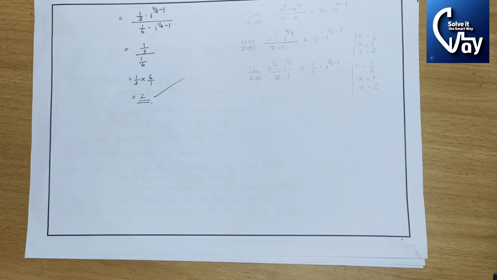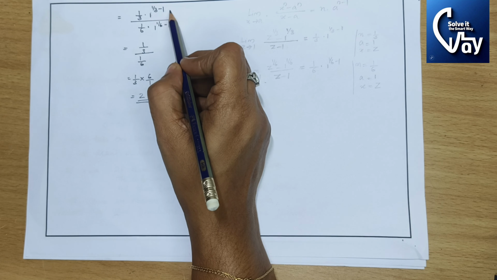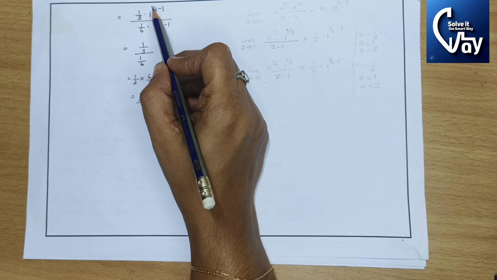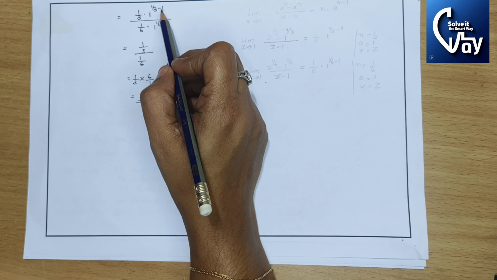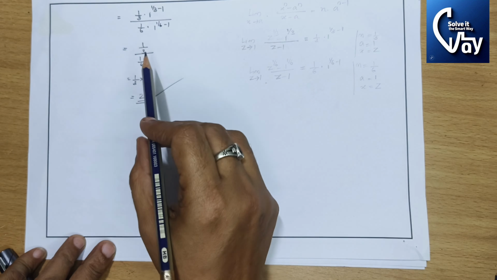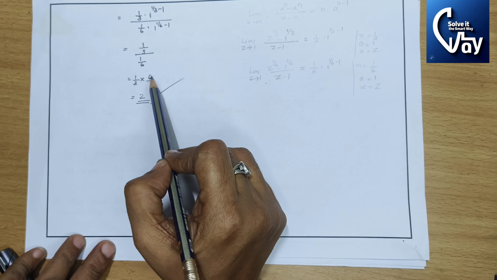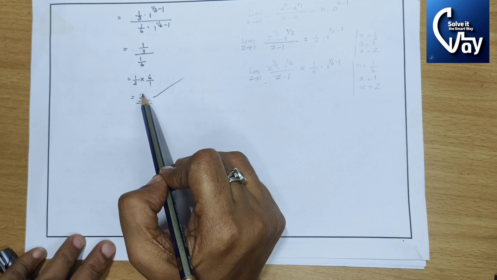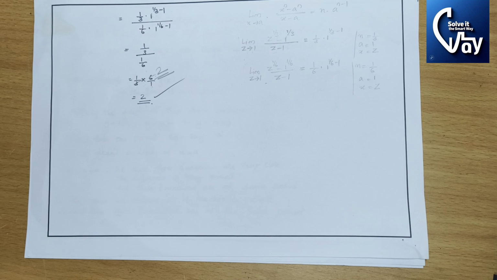Now apply the value. What is the value? This becomes n a raised to n minus 1. n is 1/3, a is 1, then n minus 1, that is 1/3 minus 1. Similarly here 1/6 into 1 raised to 1/6 minus 1. So 1/3 by 1/6. So 1/3 into the reciprocal, 6 by 1. That is equal to 3 and 6 get cancelled. Then 2. We got 2. 2 is the answer. Is it clear? Thank you.